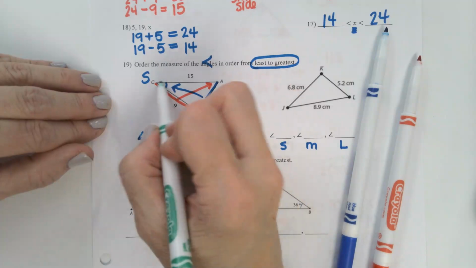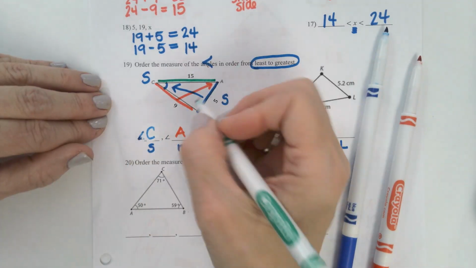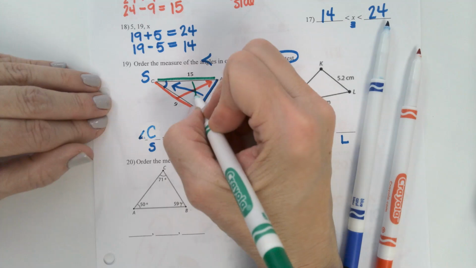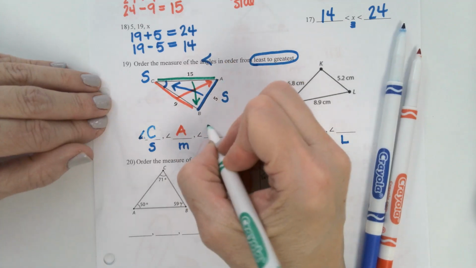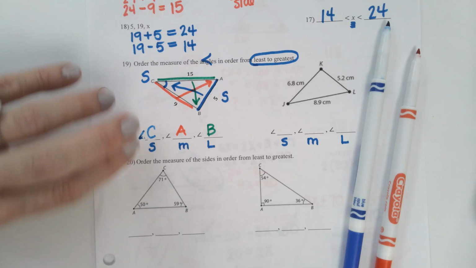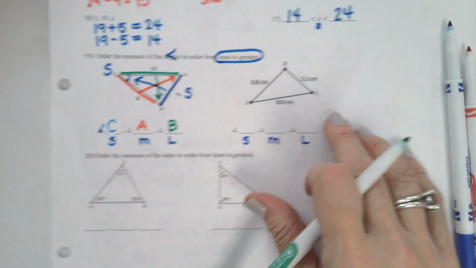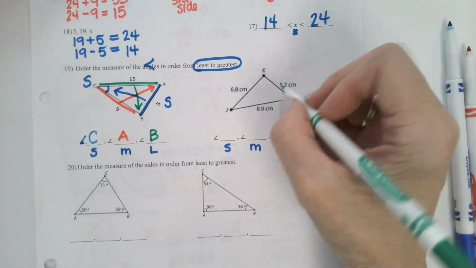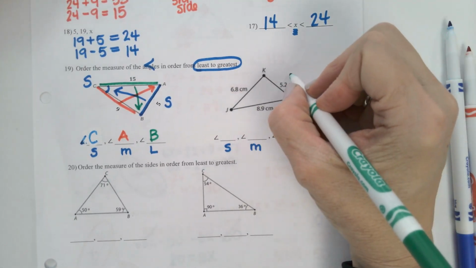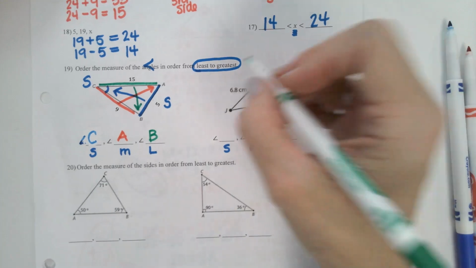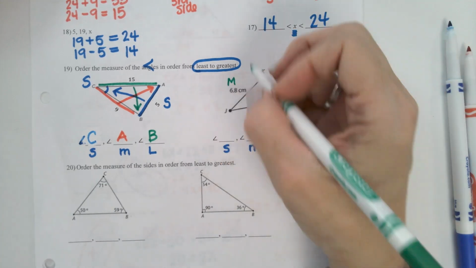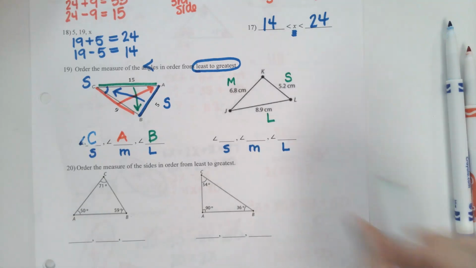And then we have 15. That's my largest number, and it is across from angle B. All right, and we are going to do the same thing on this one. I can see that this is my smallest, my medium, and then this is my large.